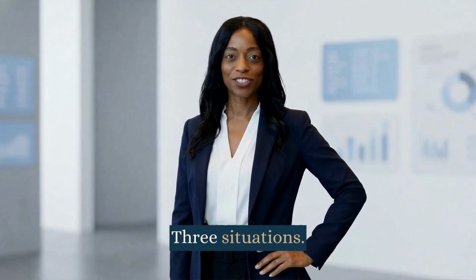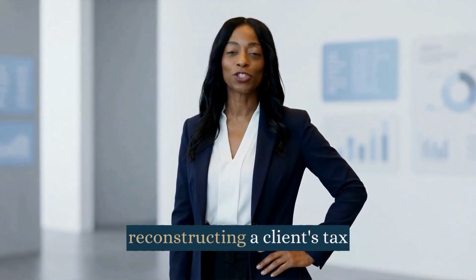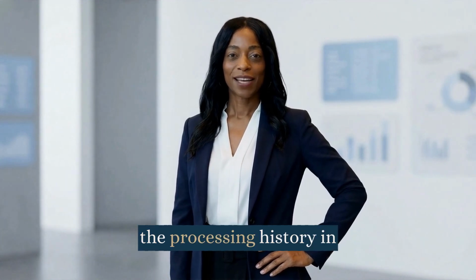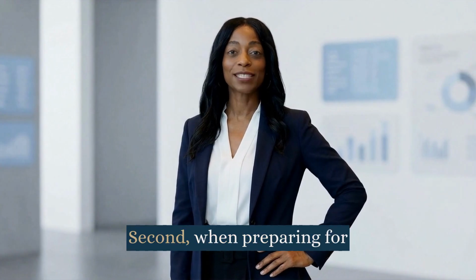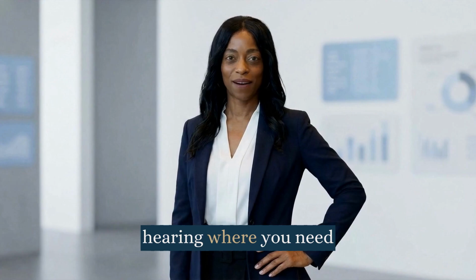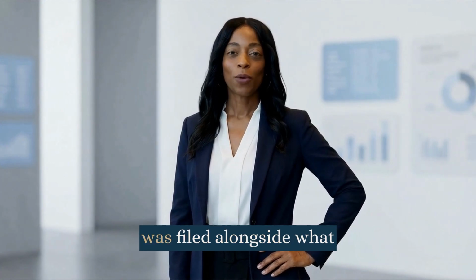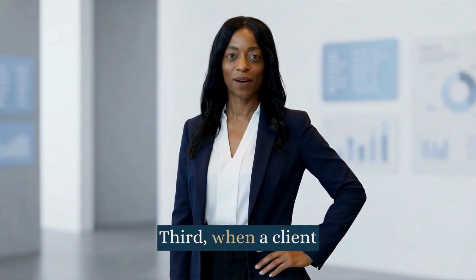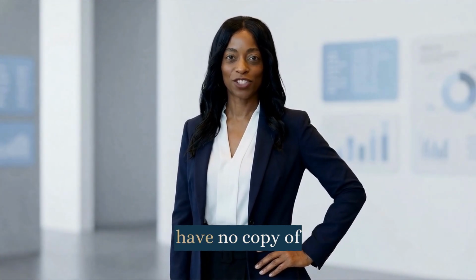3 situations. First, when you are reconstructing a client's tax history and need both the filed data and the processing history in one place. Second, when preparing for an audit or appeals hearing where you need to show exactly what was filed alongside what the IRS changed. Third, when a client changed preparers and you have no copy of the original return.